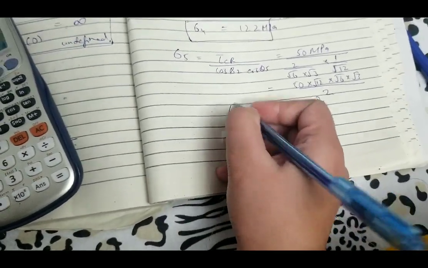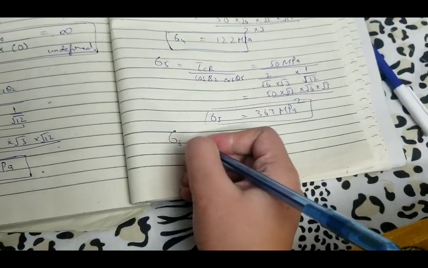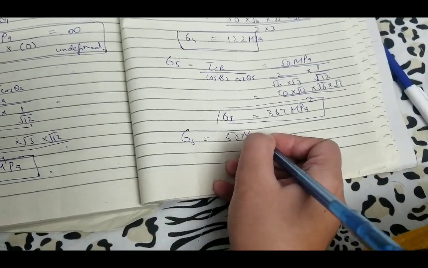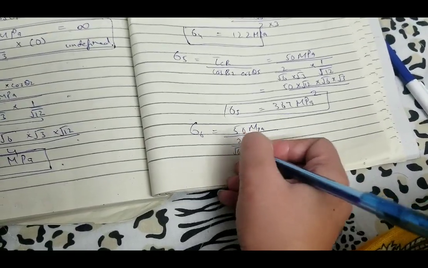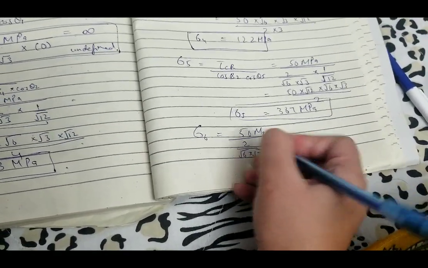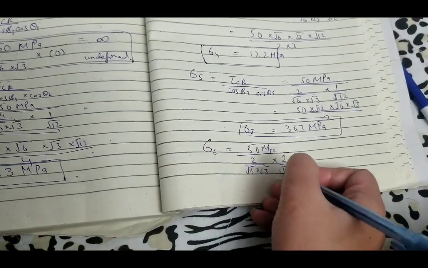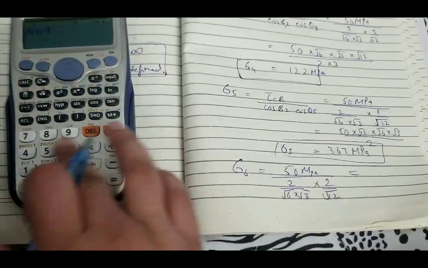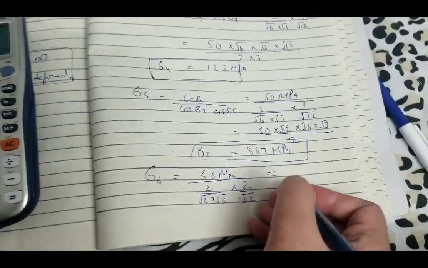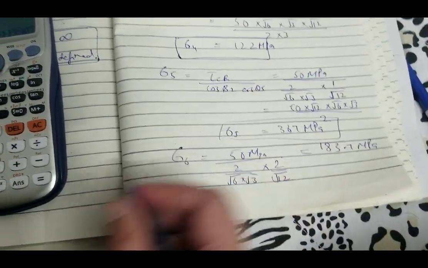Okay, sigma 5. Now sigma 6, cos phi 2 again, multiplied by cos theta 6. Cos theta 6 is 2 by under root 12. And the result is 183.7 megapascal for sigma 6.